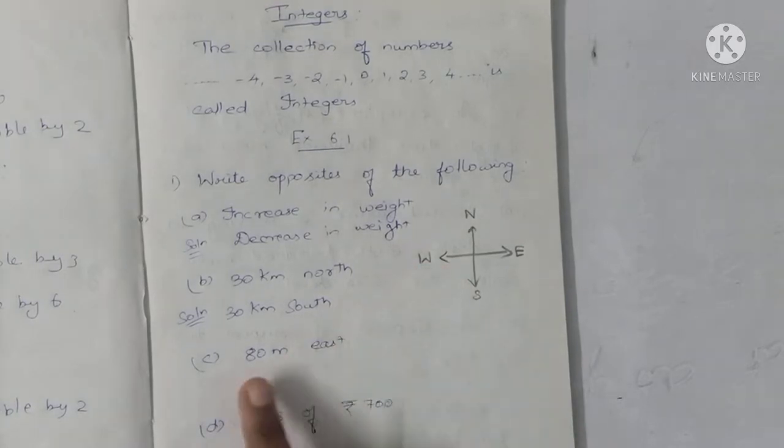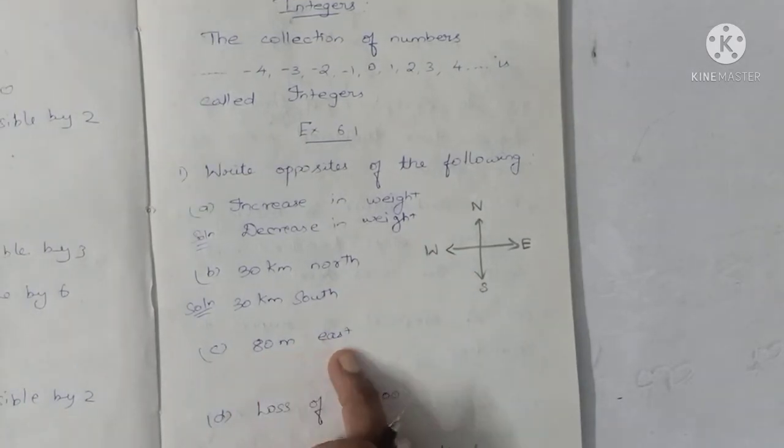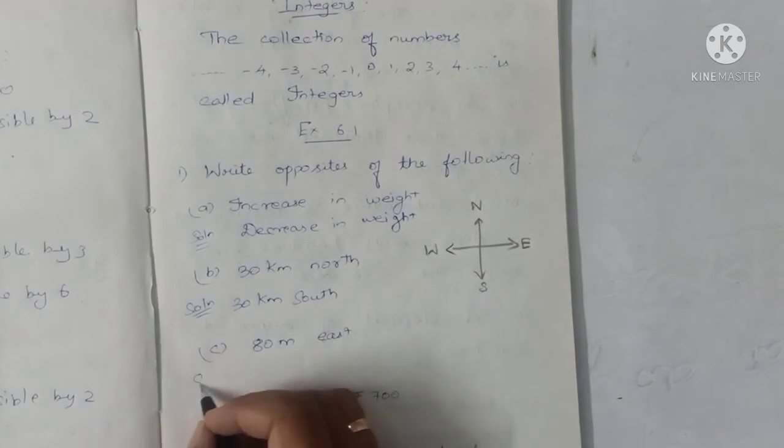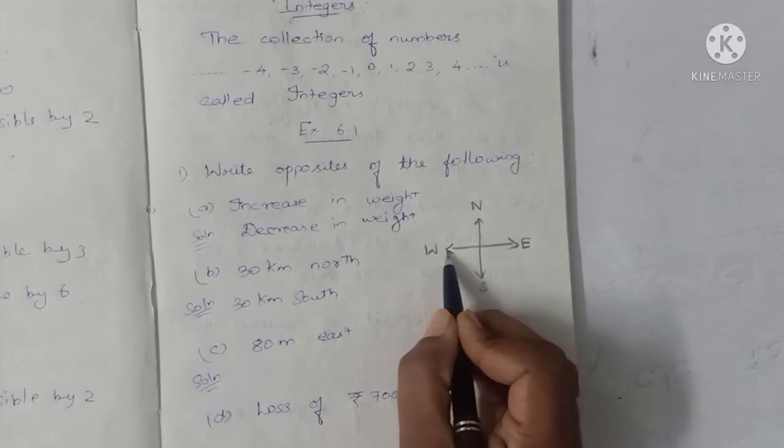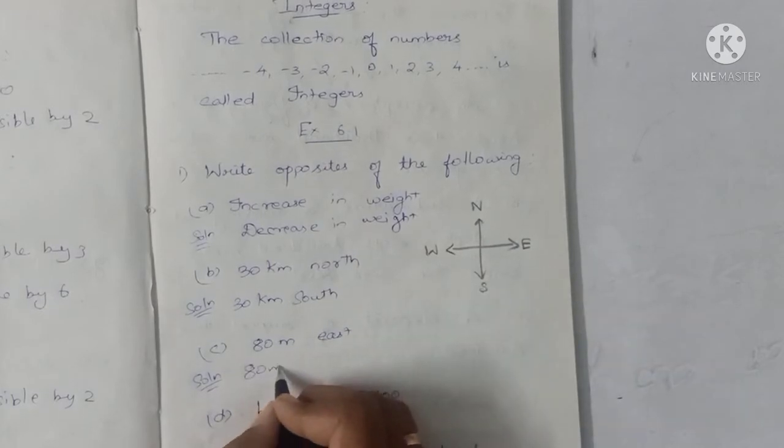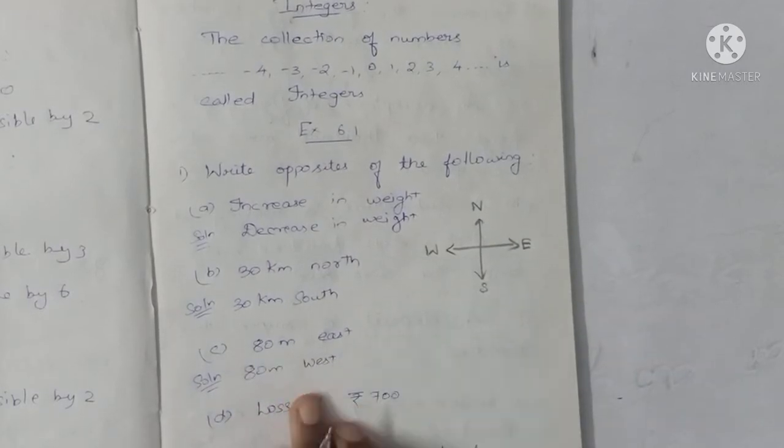The next, 80 meter east. So 80 meter east, what will be the opposite? The opposite will be west. So 80 meter west.